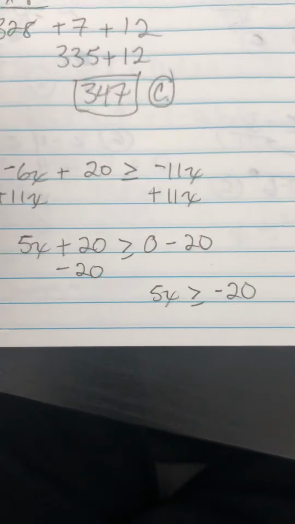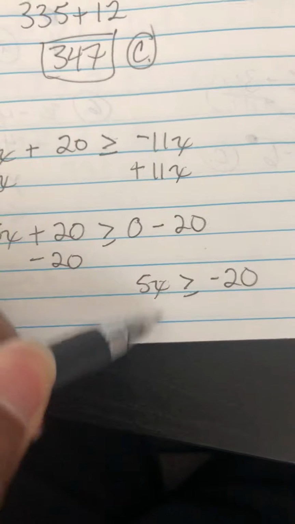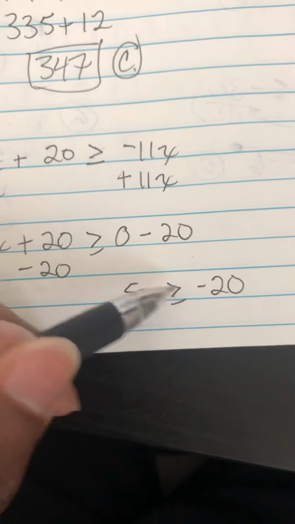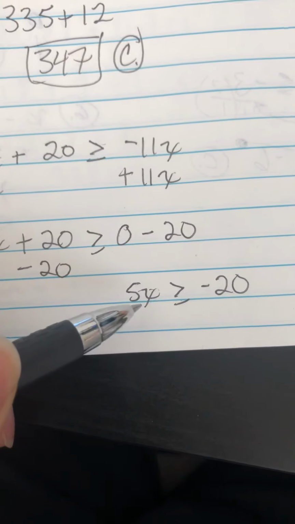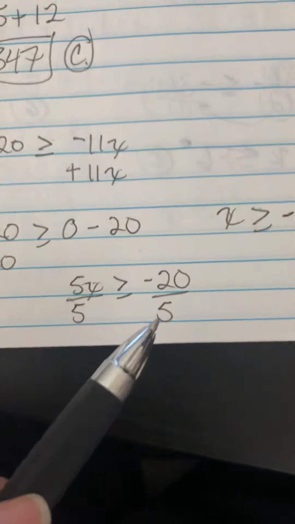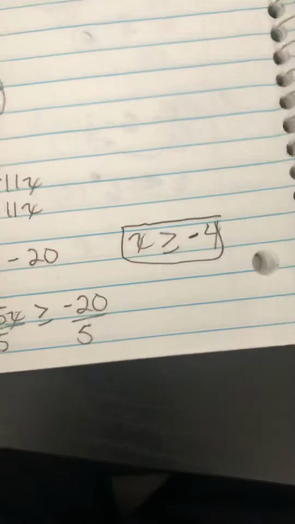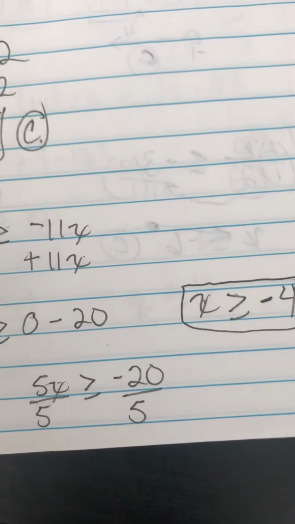Okay? And in this case, we don't change this sign around because we didn't subtract or divide by a negative to get the variable. Remember, we only change the sign if we divide by a negative. So in this case, we divide by 5 on both sides, and then we're left with x is greater than or equal to negative 4, because 5 fits in 20. A negative divided by a positive is always a negative. So that's why it's negative 4. And we are done. And it looks like that one would be C as well. C as well.